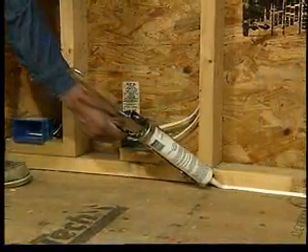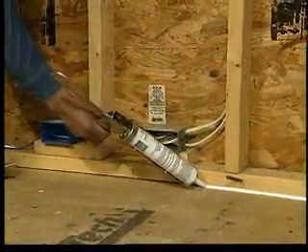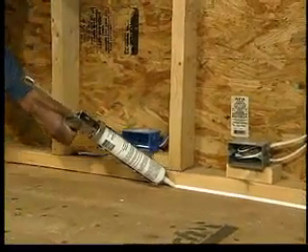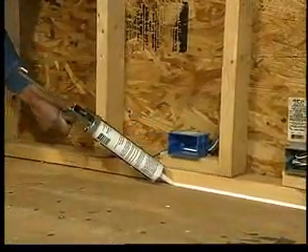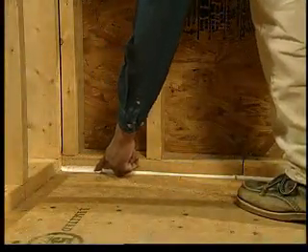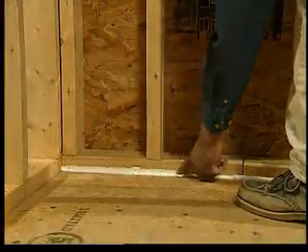Seams between walls and floors require sealing. As you apply the caulking to these small spaces, move at a slow, steady pace, forcing caulking into the gap. Smooth excess caulking with your fingertip or a putty knife before it dries.